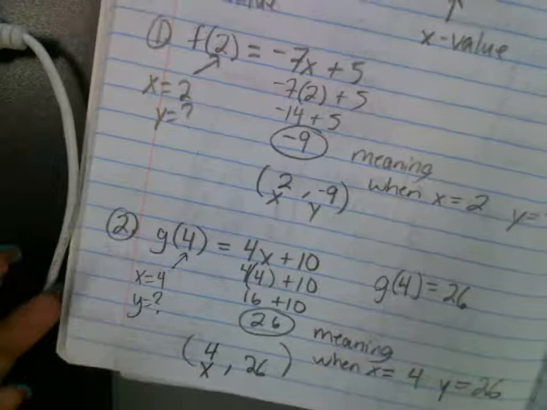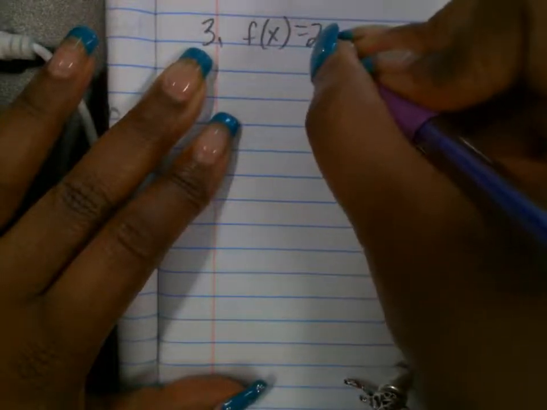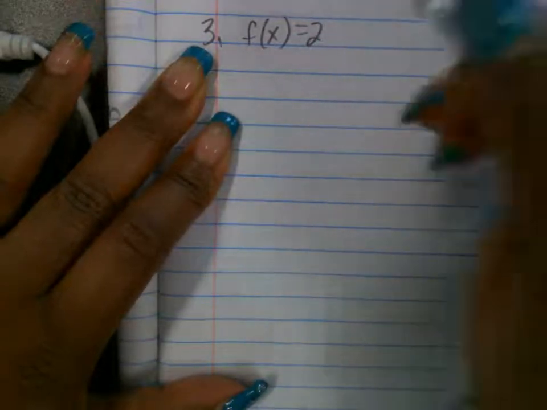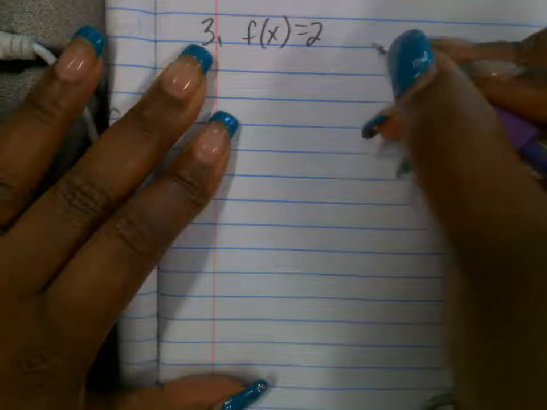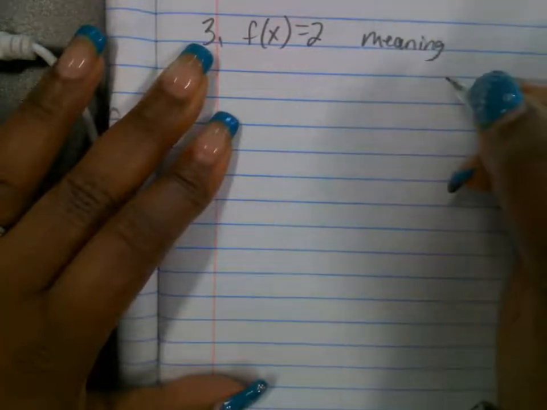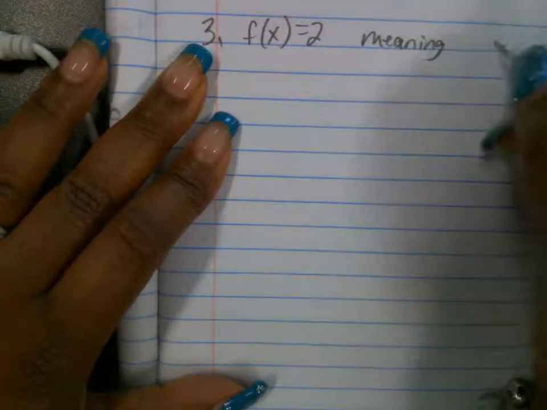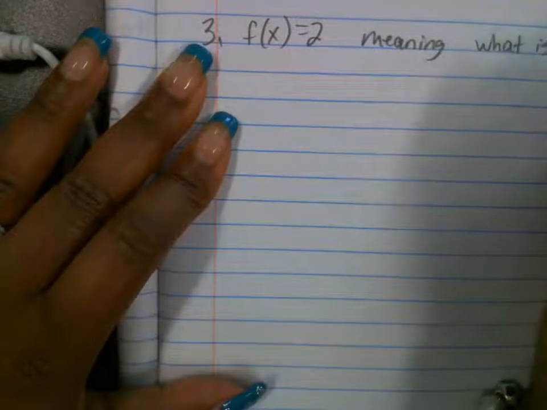All right. Let's do the third one. Number 3 says f of x is equal to 2. What is the meaning of this? Again, this is saying, what is x? What is x?